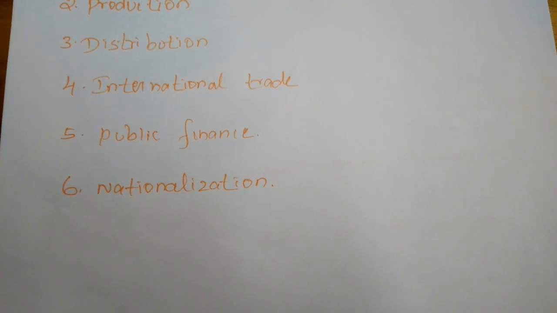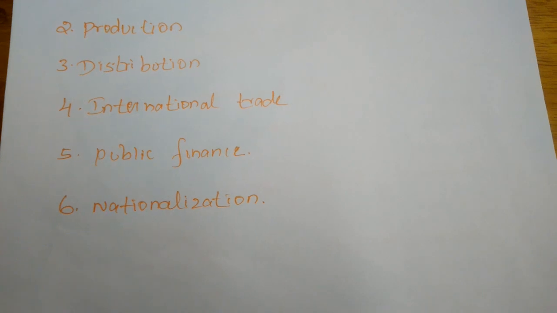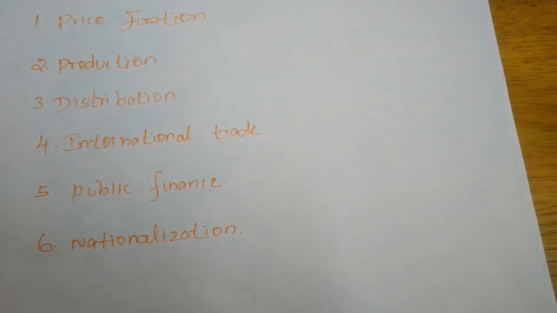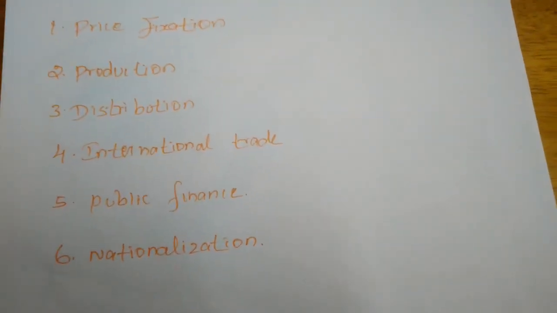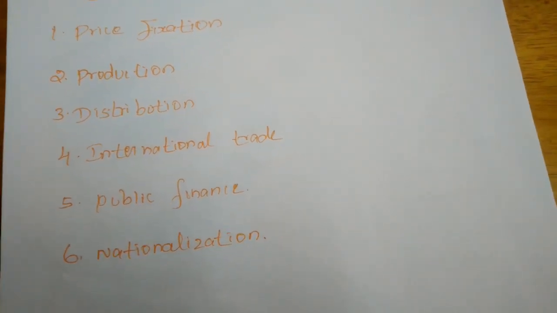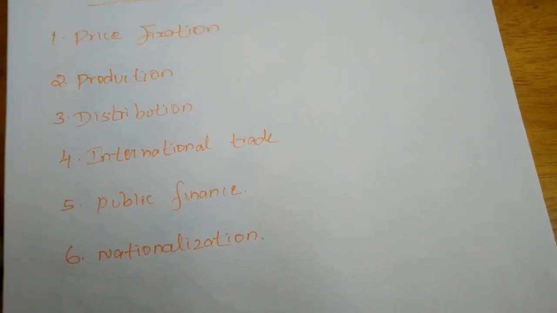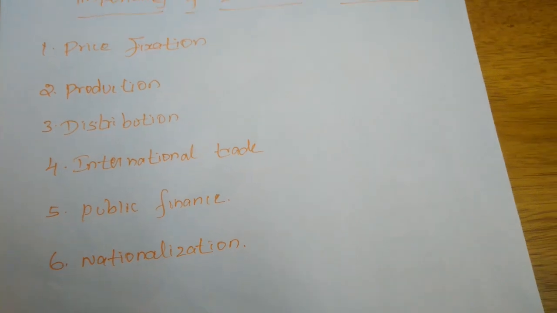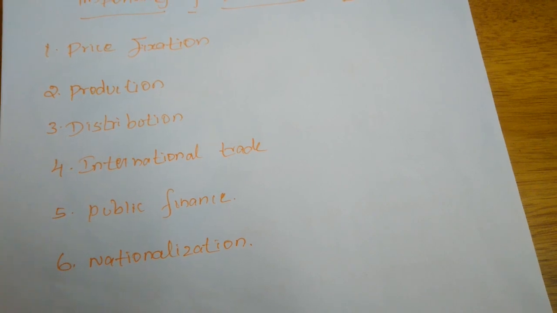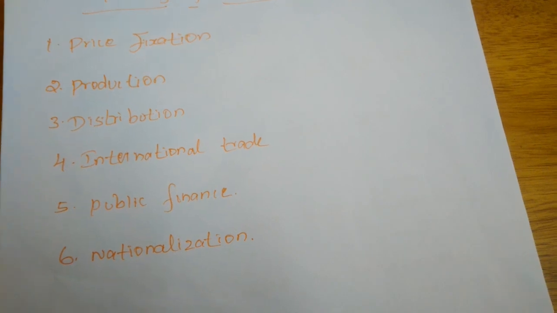Next, public finance. Elasticity of demand helps the government in formulating tax policies, for example, for imposing tax on a commodity. Normally the government imposes new types of tax on commodities. On what basis will the government impose a new tax, or increase the tax on a commodity? The commodities which have more elasticity of demand, the government will fix a higher tax on those.